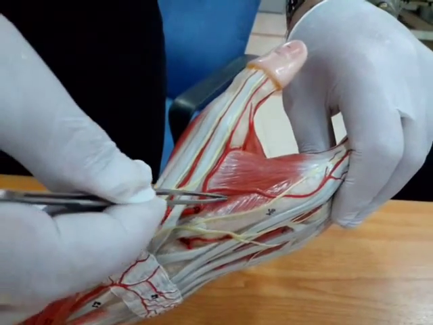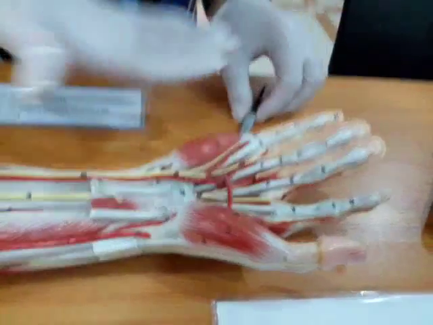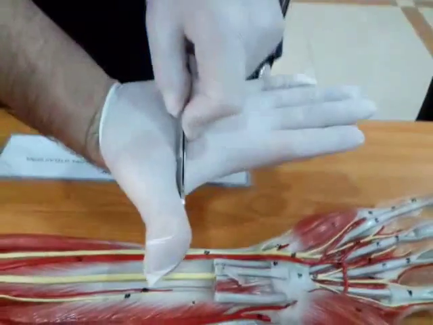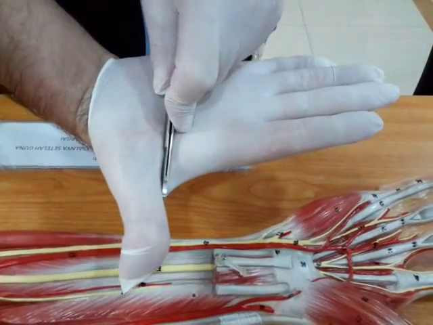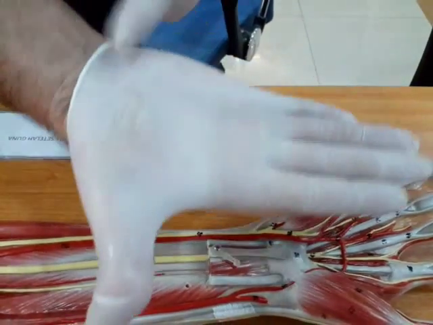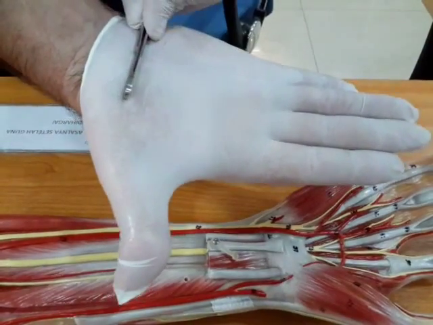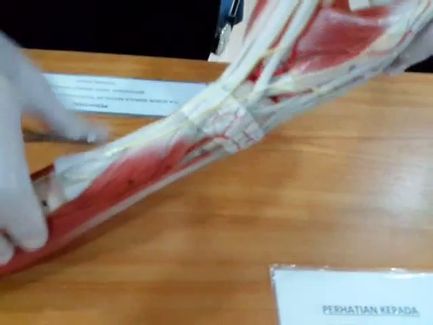The radial artery will form the deep palmar arch. The deep palmar arch, and this is the superficial palmar arch. The superficial palmar arch lies at the level of the distal border of the extended thumb. The proximal border of the extended thumb is the level of the deep palmar arch, which cannot be seen here. As we see, this is the snuff box.